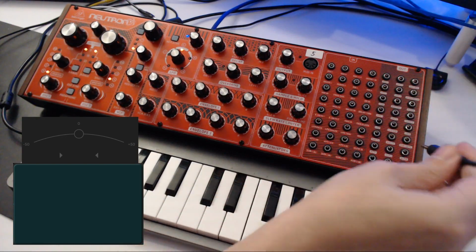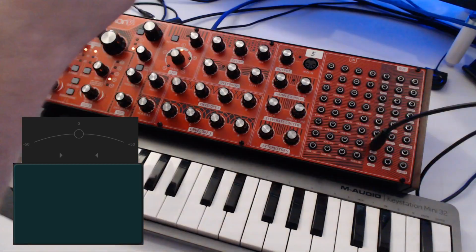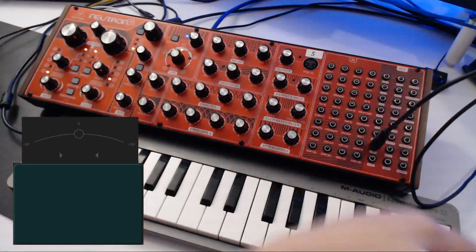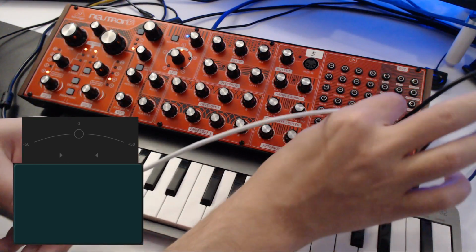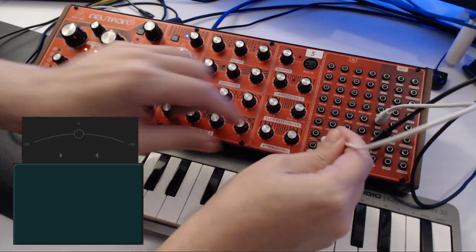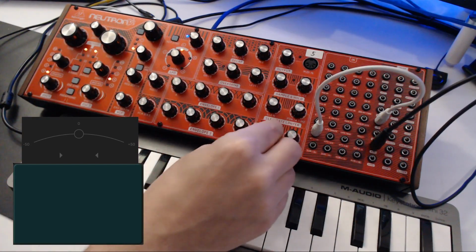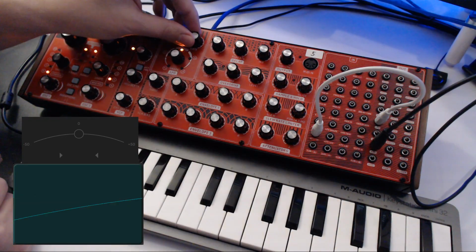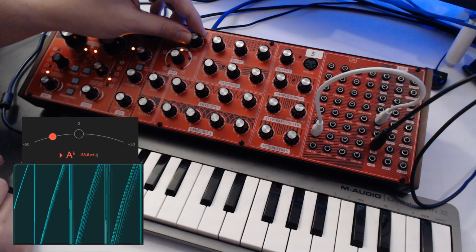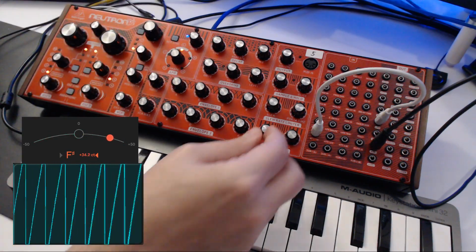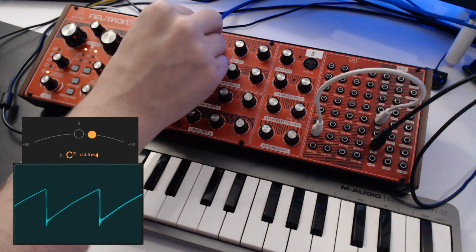Let's go from attenuator 1 to the sound card. That's the oscilloscope here, the green box that you can see on the screen. And now let's go from LFO into attenuator 1. Let's bring it down first and increase the rate. And this is the shape.